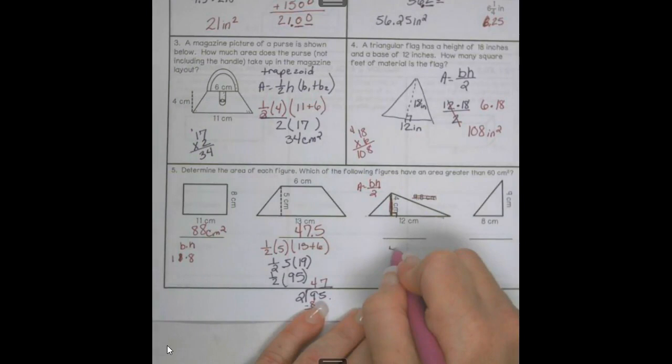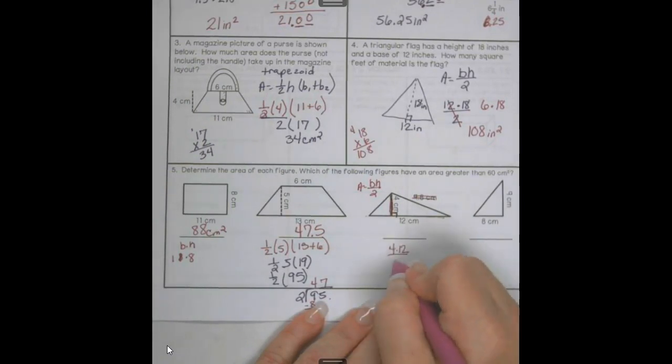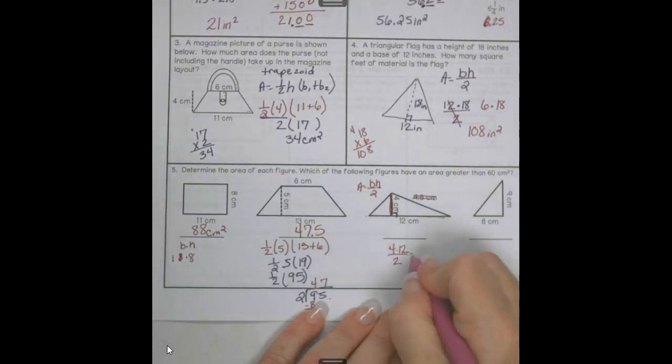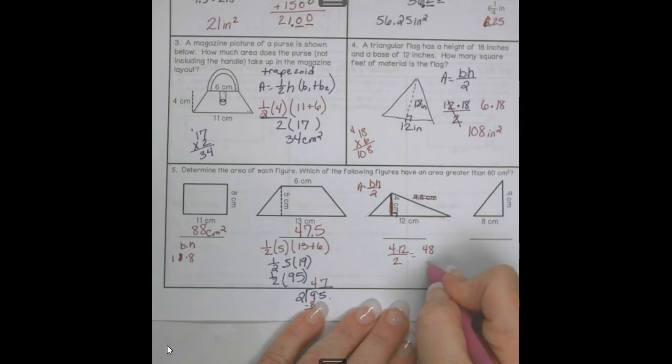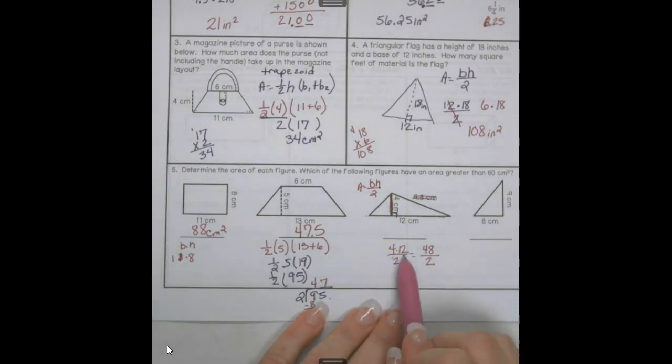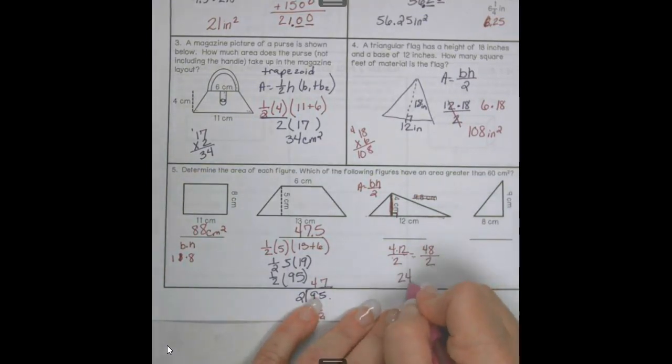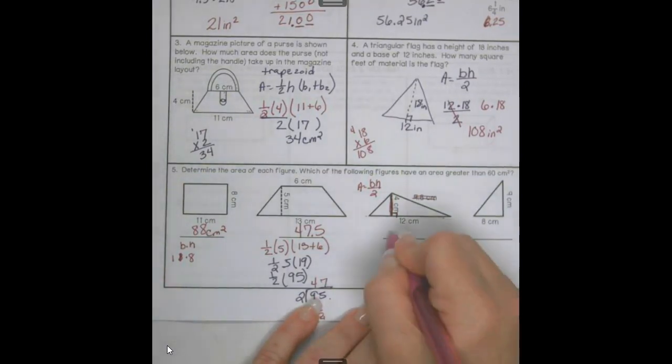So this is going to be 4 times 12 divided by 2. 4 times 12 is 48. 48 divided by 2 is 24 centimeters squared.